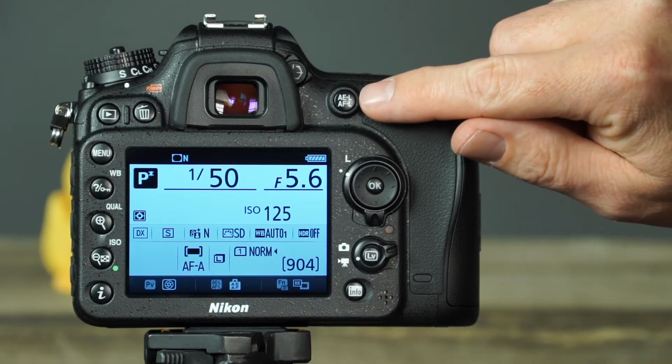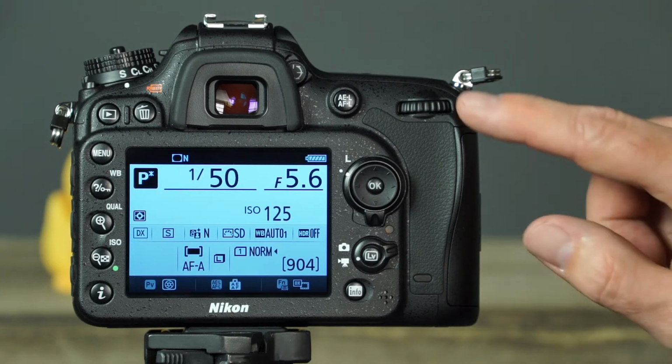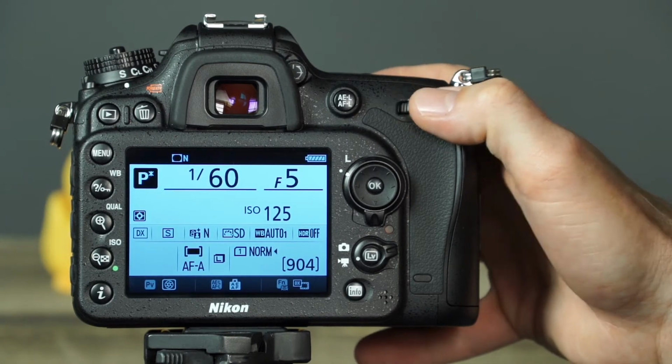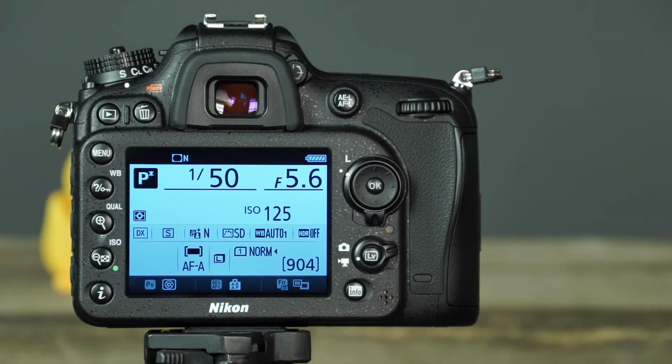This is the AE/AF lock button. When the shutter button is pressed and held halfway down, you can press the AE/AF lock button to lock the focus and exposure while you recompose the image. This is the main command dial. Rotating this dial will allow you to change exposure settings as well as many other camera settings.